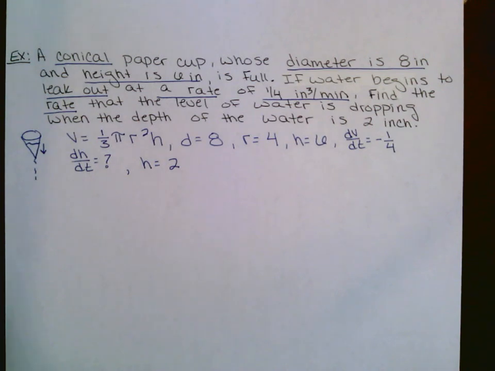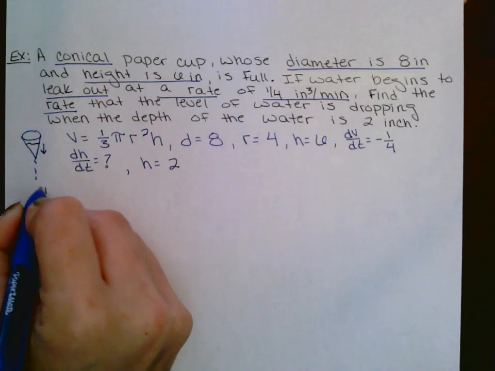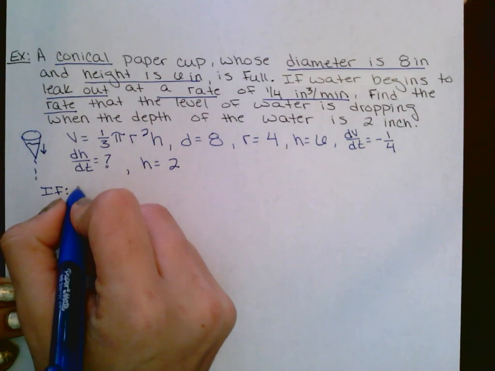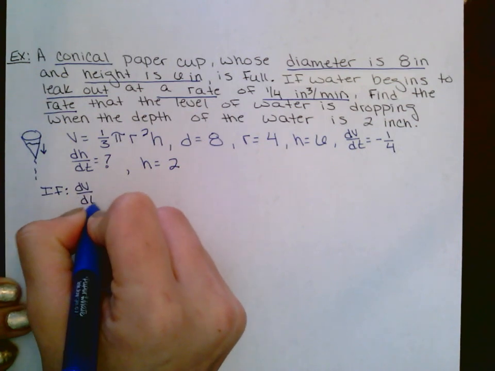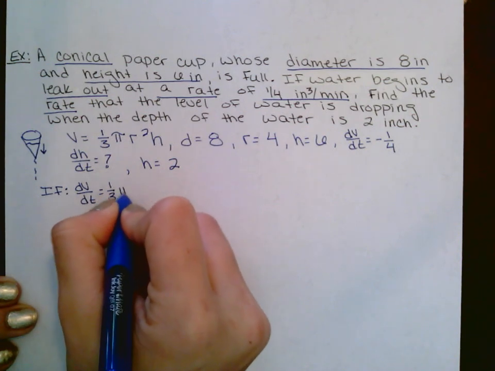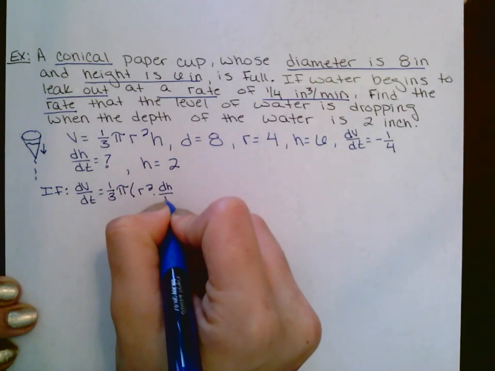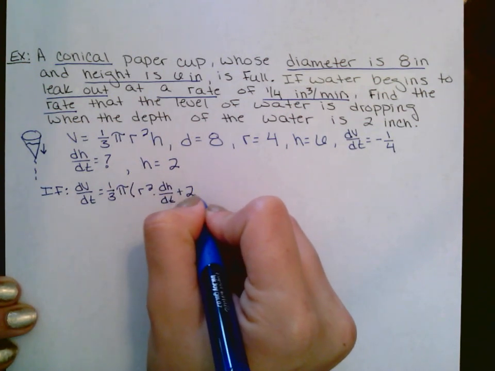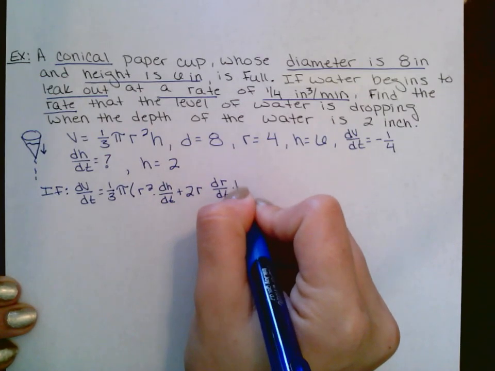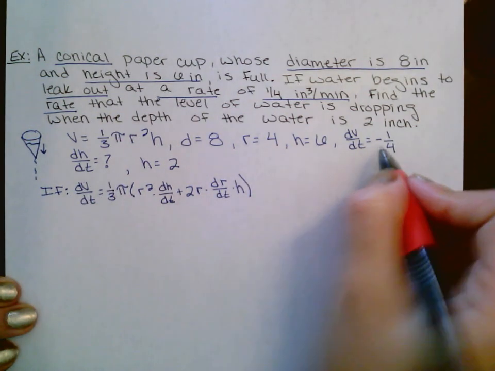Let me write it so you guys can see it. If I use the full derivative here, just doing the product rule, dV/dt I would be good.